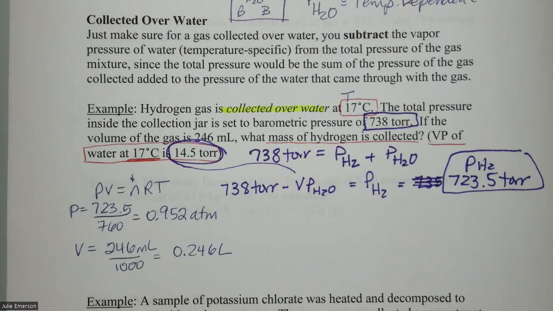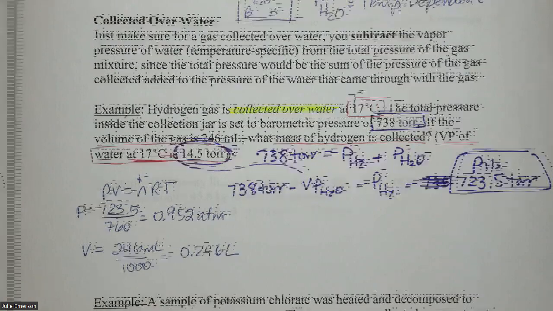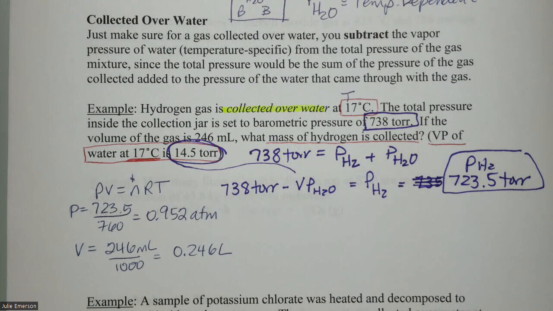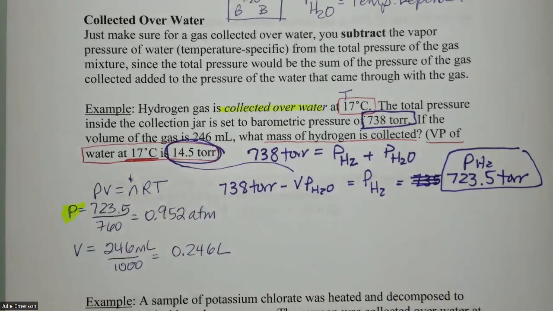And what you want to think about is, remember, gases fill the container, like they're flexible, the volume is flexible. So that container is 246 milliliters, and the hydrogen gas would occupy that volume. What we need to do to subtract out the water is subtract out the collisions that are due to the water. The gas would still fill that space, right? So we just need to take out those collisions due to the water molecules. So that's why when you have a collected over water problem, it only affects the pressure. That's the one where you have to do a little bit of changing up front.